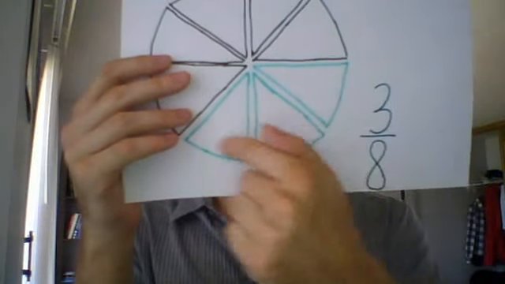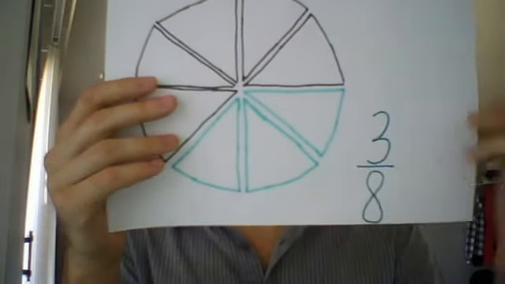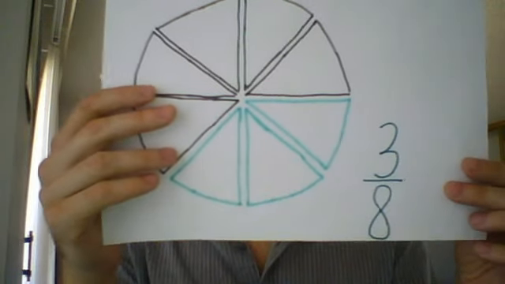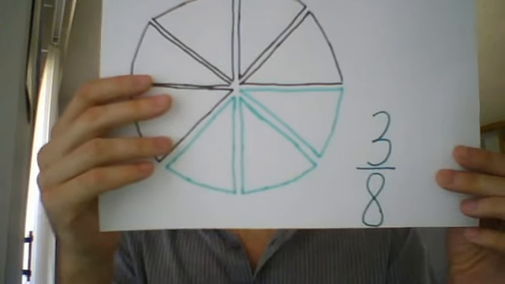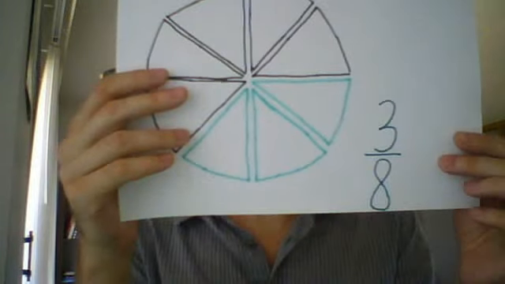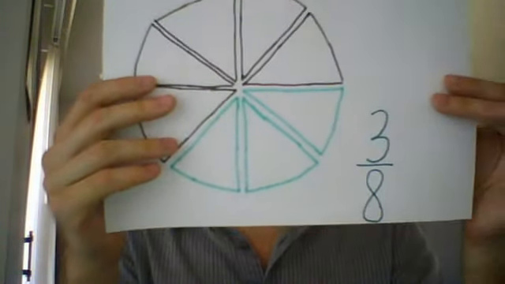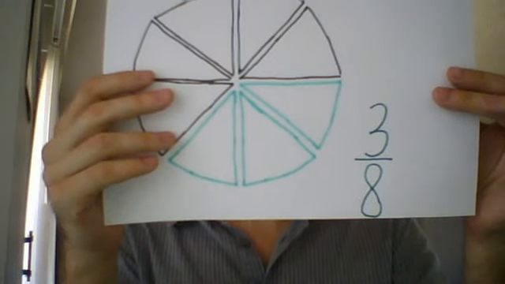If we add them together, how many pieces in total do we have? In total, we're going to have 4 pieces. 1, 2, 3, 4. So since each piece is 1/8, the answer would be 4/8. Right? So 3/8 plus 1/8 is 4/8.